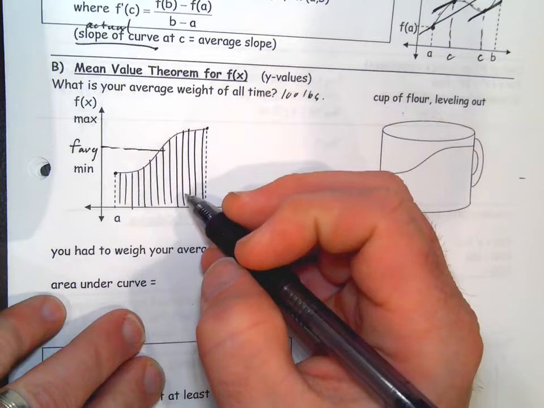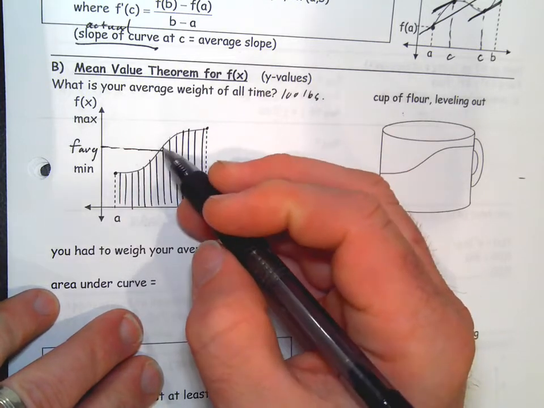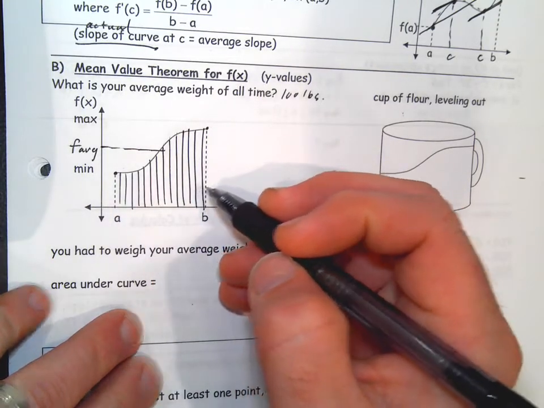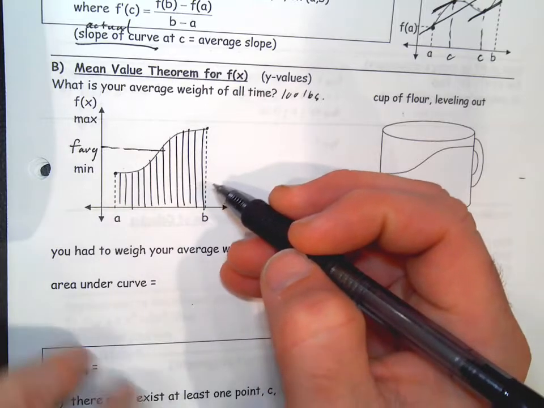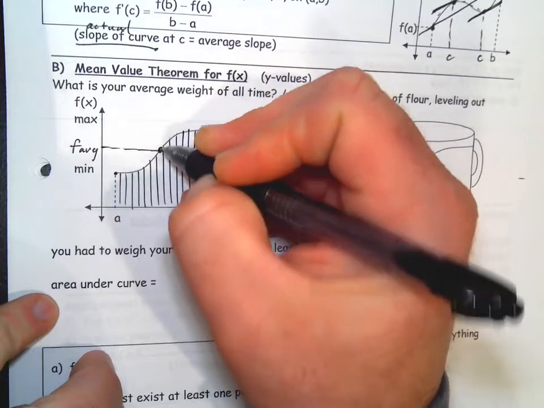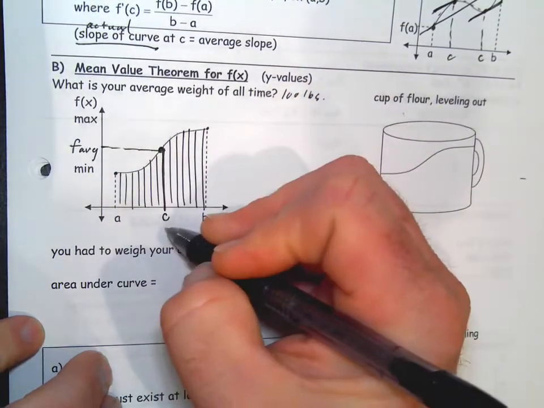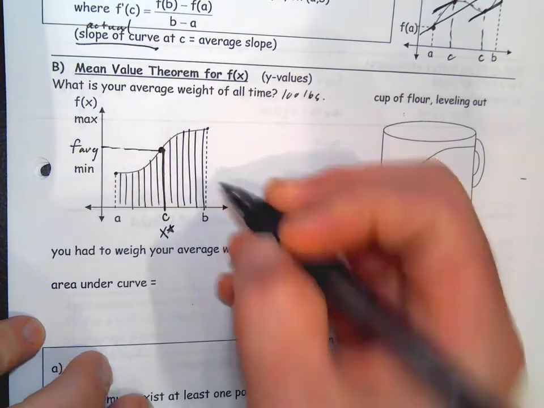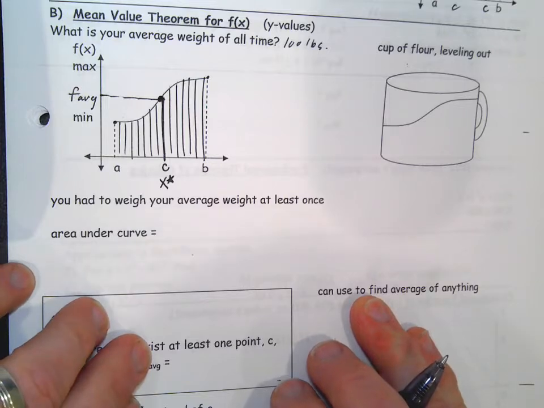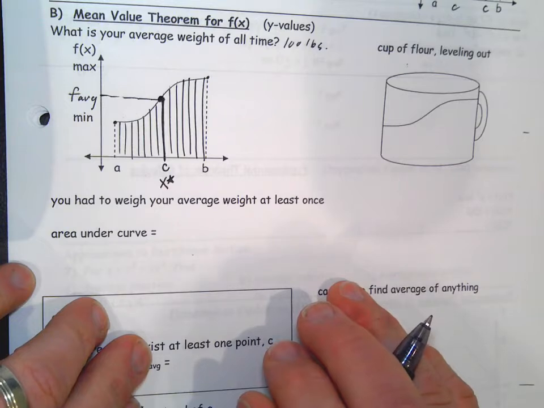Okay. And is it going to be exactly in the middle of the beginning and end weight? No, not necessarily. But there's this other idea that at least one time you're going to have a value equal to the average, and they call that the C value. Now, I might refer to it as X star because I don't know if the book uses X star just to differentiate it from the other one. But here's the dilemma. How do we find the average y value? It seems like a pretty simple idea, but how do we find it?